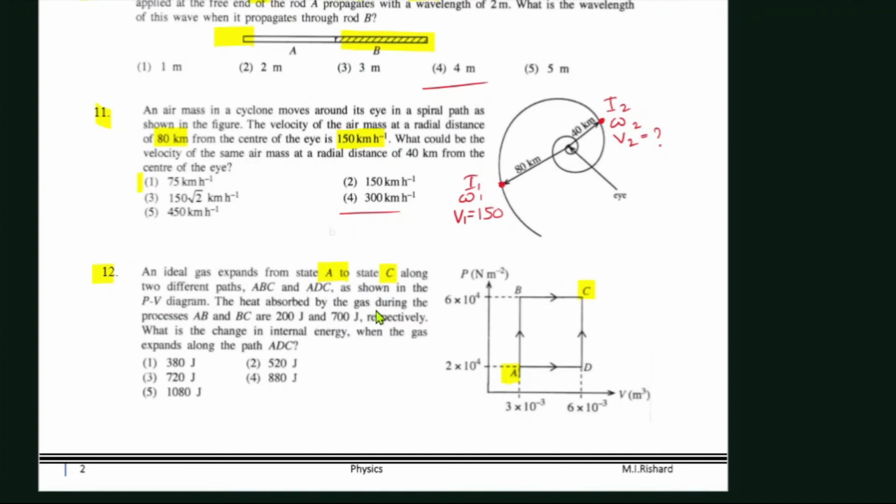During the process AB, the heat absorbed, delta QAB, is 200 joules. And in the process BC, the heat absorbed, heat absorbed means plus.